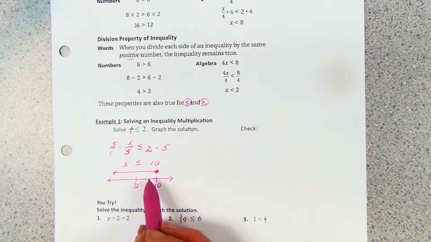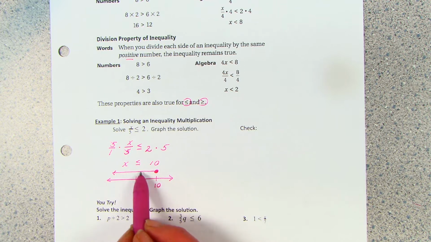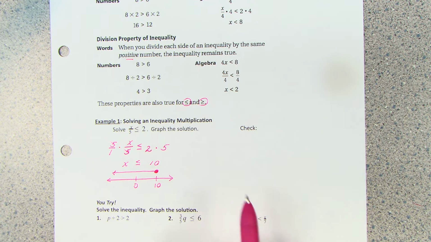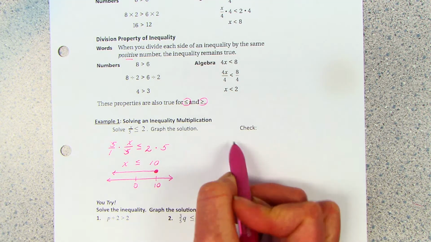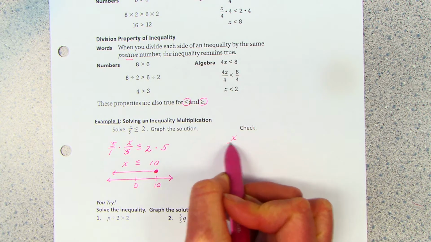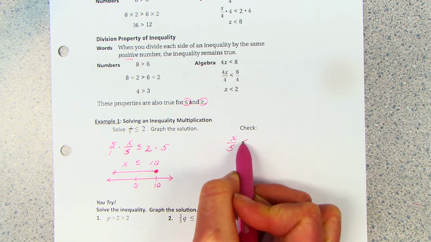To check, you pick some number from this solution. I need to pick a number that is less than 10. How about 1? 1 is less than 10. So I substitute it back into my original expression.